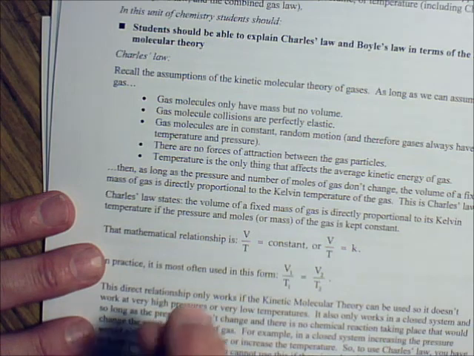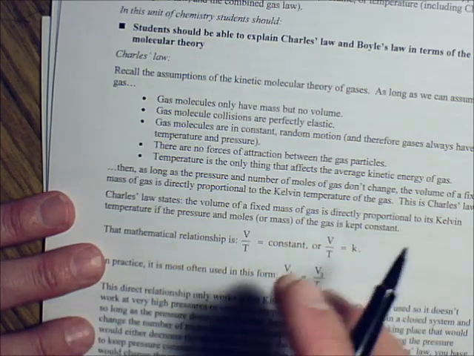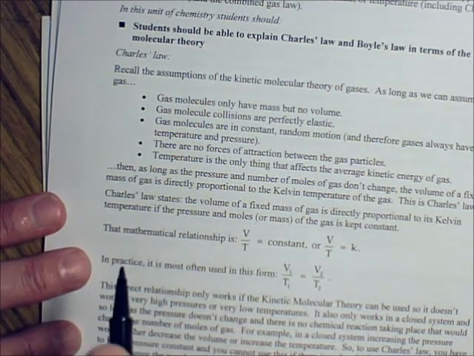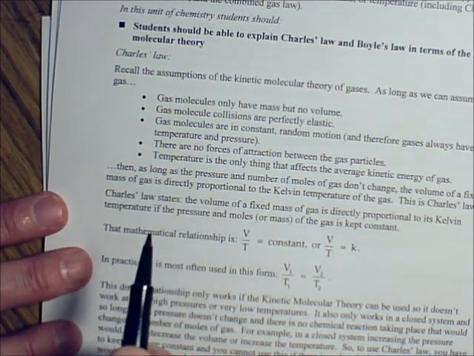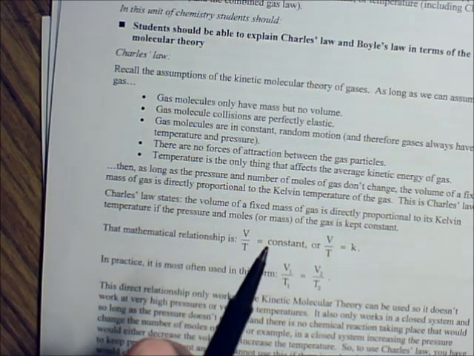So we're not going to be dealing with extremely low temperatures or extremely high pressures. Because then we'd have to take into account gas volume. We're only going to be dealing with gases that we can treat like ideal with the math we're dealing with in here. Okay? Any questions about that?